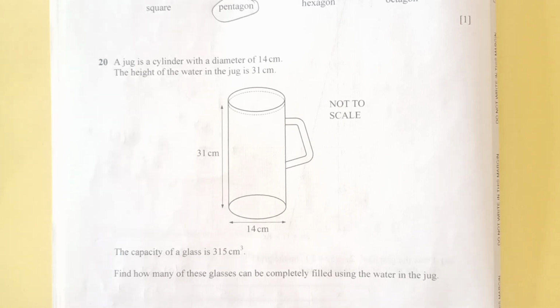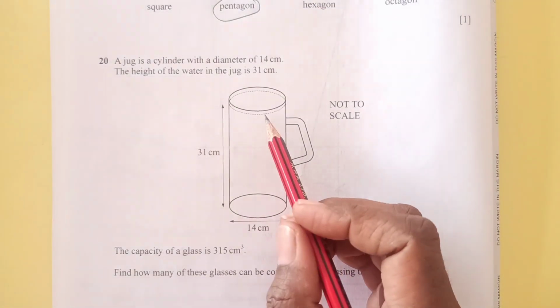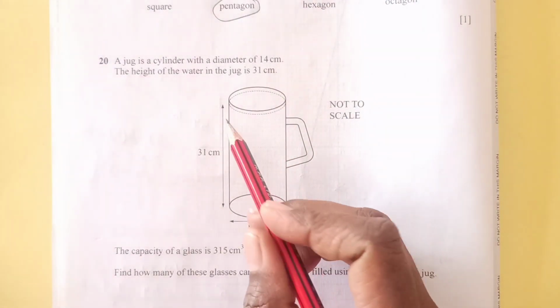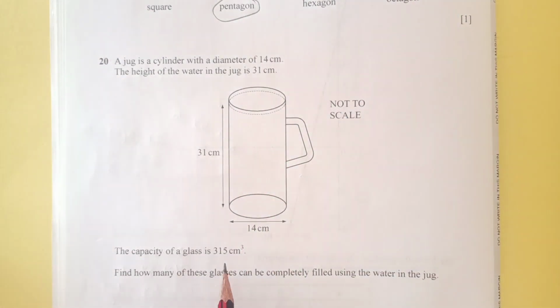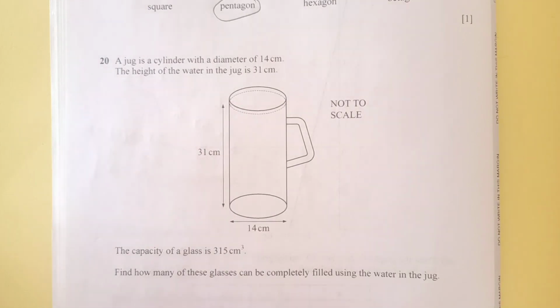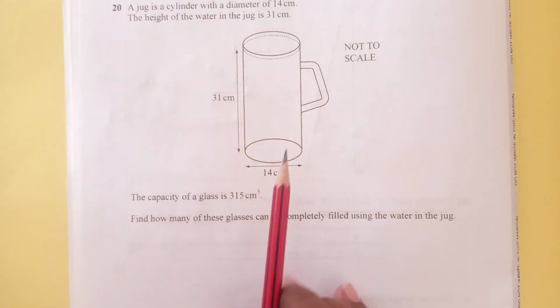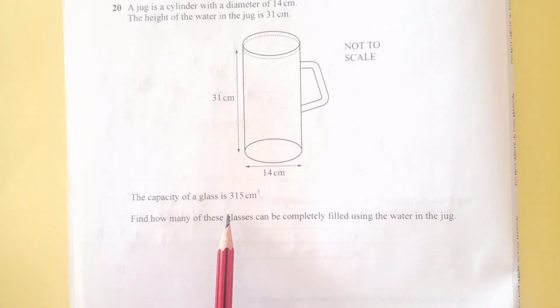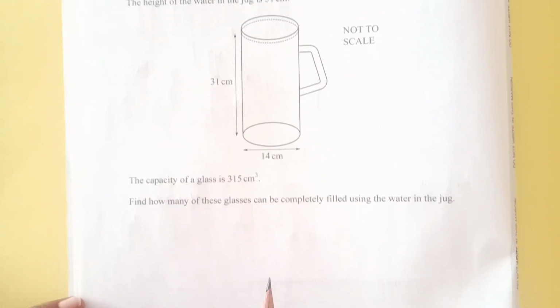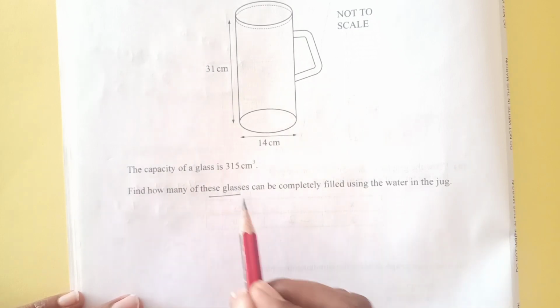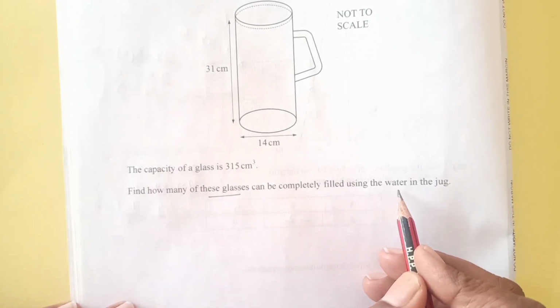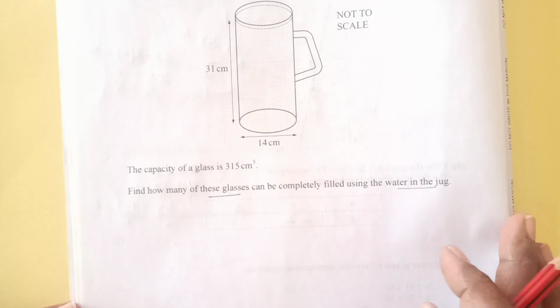Now number 20, a jug is a cylinder with a diameter of 14 centimeters. The height of the water in the jug is 31 centimeters. Here this is the radius. The capacity of a glass, meaning the volume of the glass, is 315 centimeters cubed. Find how many of these glasses can be completely filled using the water in the jug.